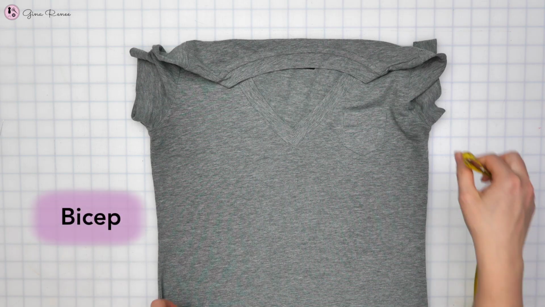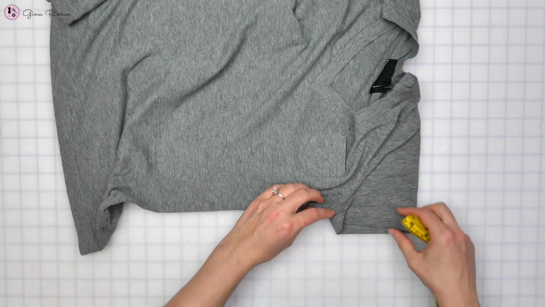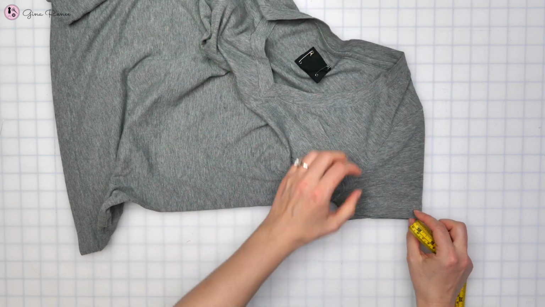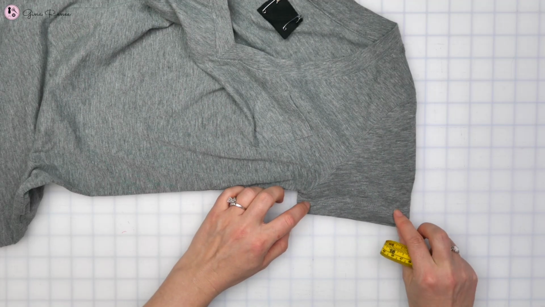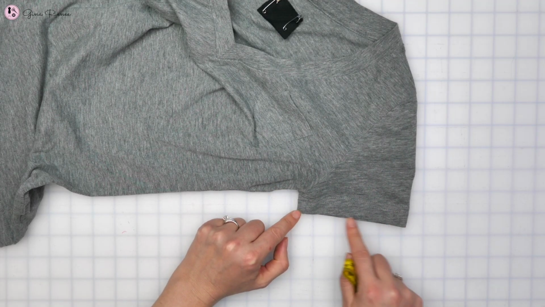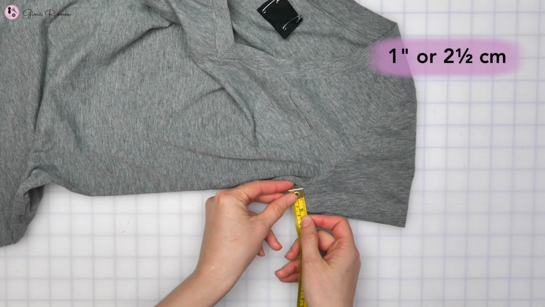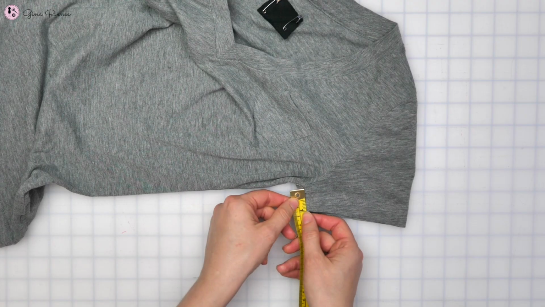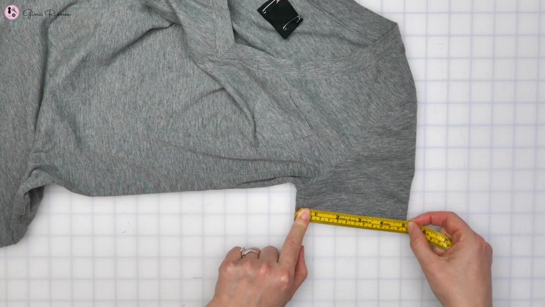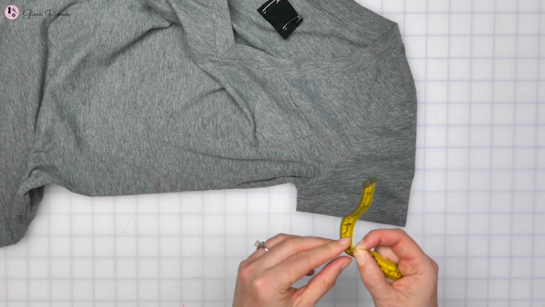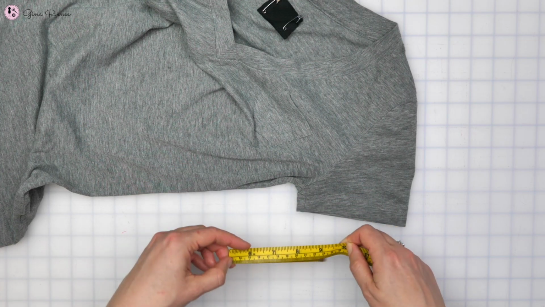The next measurement we're going to check is the bicep. Now, on a short sleeve style, it depends on the sleeve length where you need to measure that bicep. Often, if you have a bottom sleeve opening that's so short like this, I would just call that my bicep location. Otherwise, it's about an inch down, which is about 2.5 centimeters. That's the general location of the bicep, and you're measuring all the way across. That's the half bicep or the full entire circumference of the bicep.